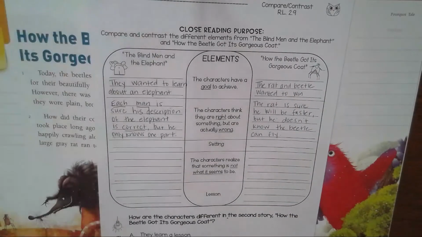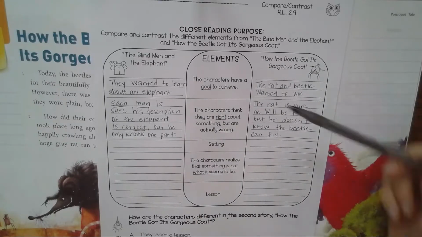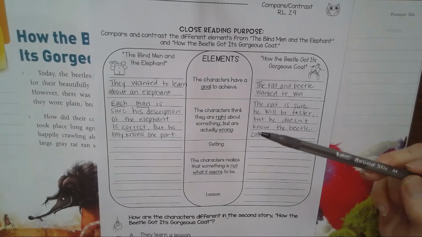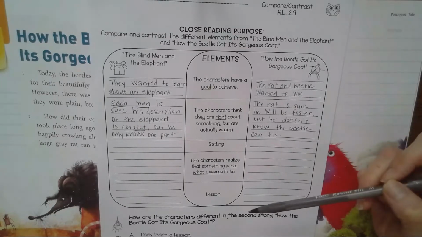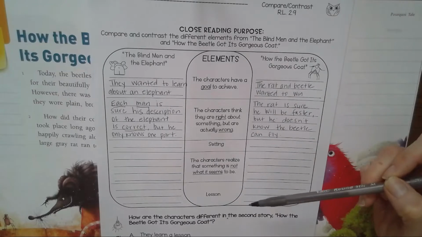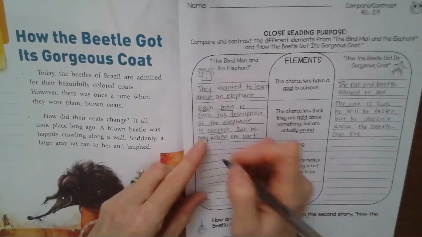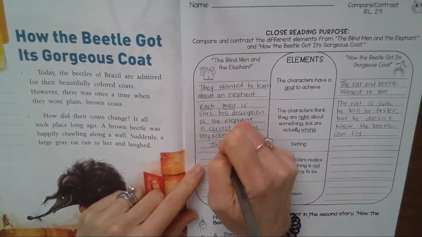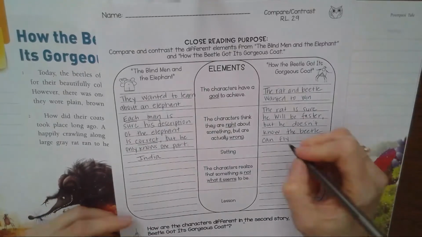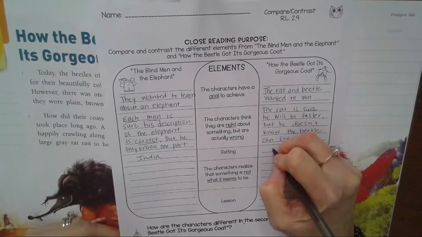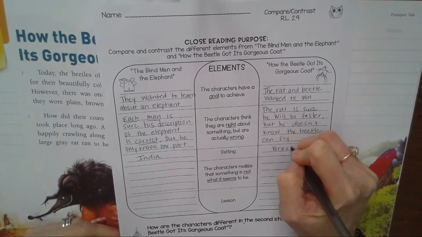Now let's talk about our setting. Each story has a setting, so that's a common element, right? A story element would be about the characters, the beginning, middle, and end, and the setting. So in the setting of The Blind Man and the Elephant, that story takes place in India. And in How the Beetle Got Its Gorgeous Coat, that story takes place in Brazil.